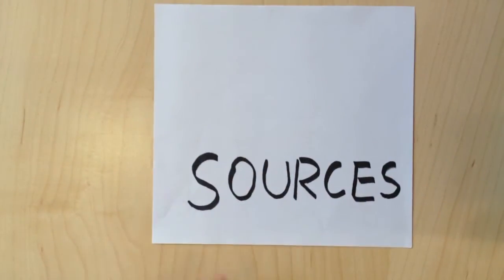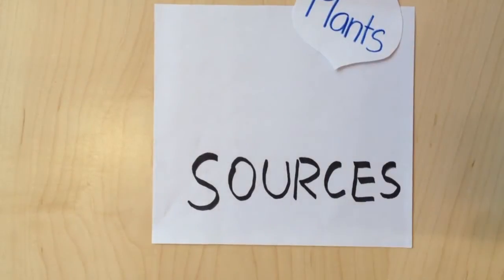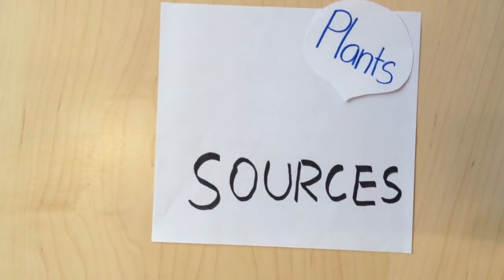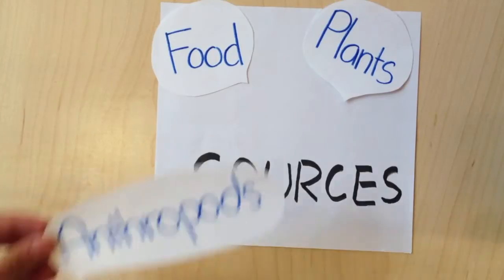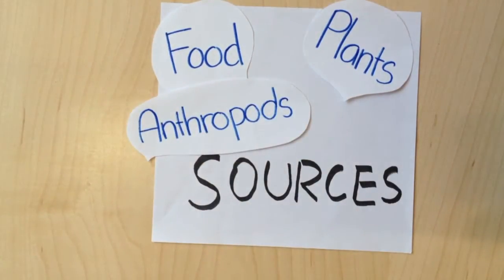Carbohydrates are everywhere in our life. We can find them in plants, all kinds of plants, and in food, such as meat, vegetables, and snacks. We can also find them in the exoskeleton of arthropods, and even in bacteria.